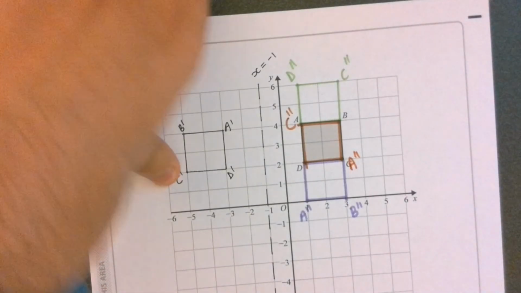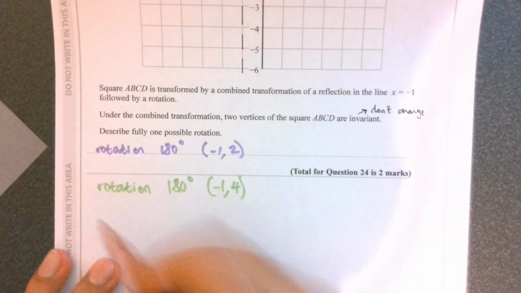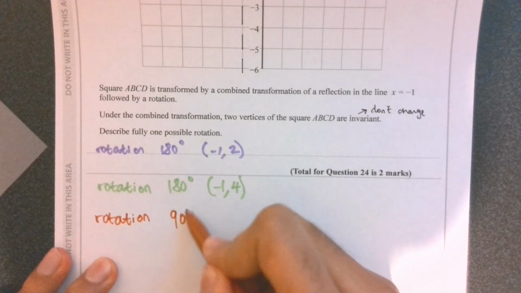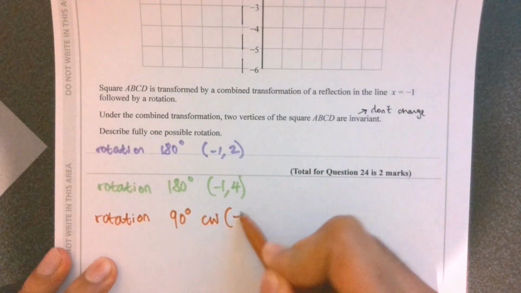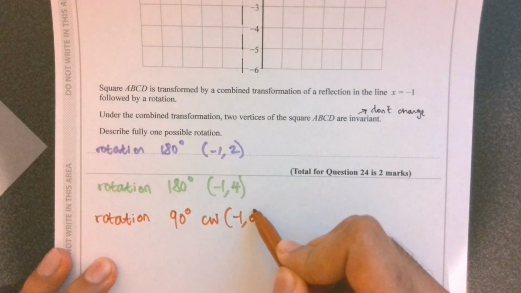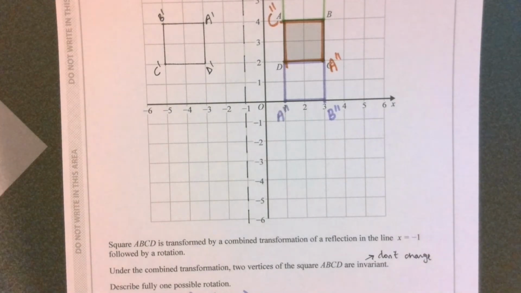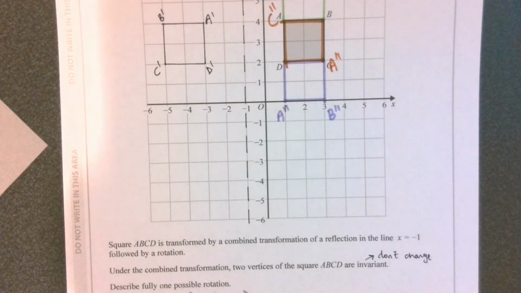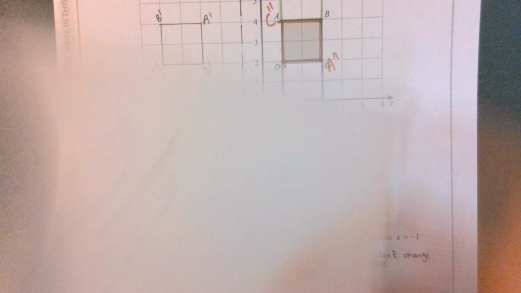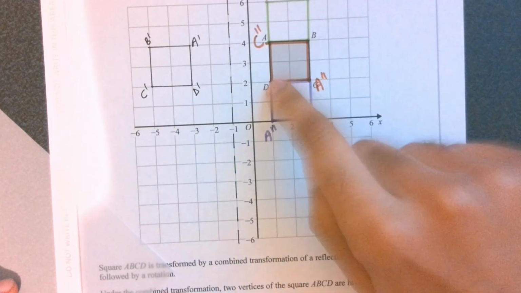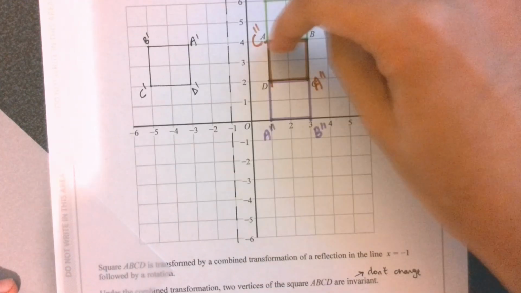Okay, so that's another one we can have. We can have as well a rotation, so let's just write this down. We can have a rotation by 90 degrees clockwise about -1, 0. Okay, so that could work as well. So let's think of another one we can do as well. So let's grab a different color. So if we start here, for that one we did, that ensured B and D remained fixed. So let's try to keep A and C fixed over here.